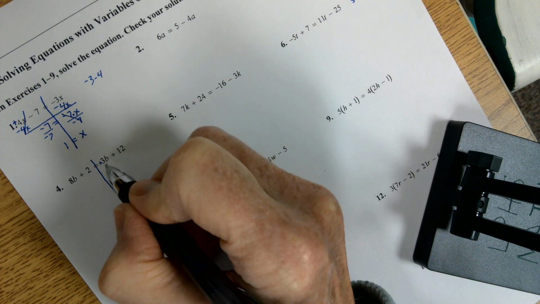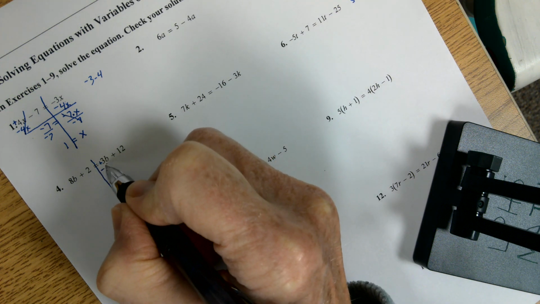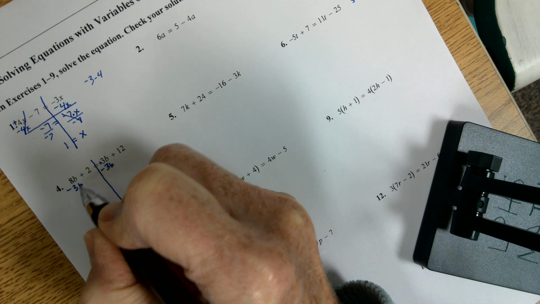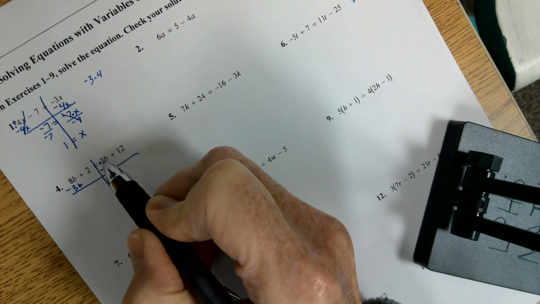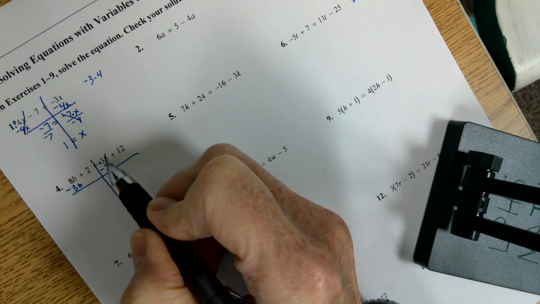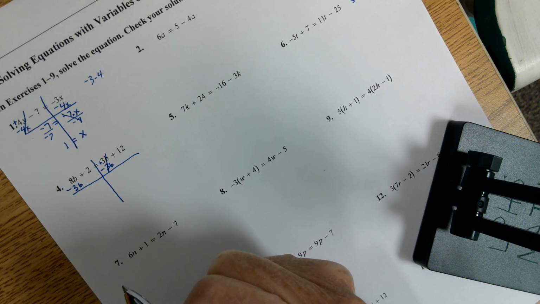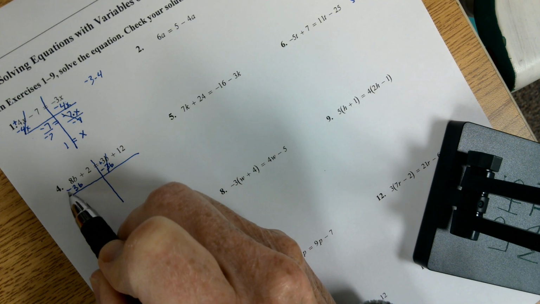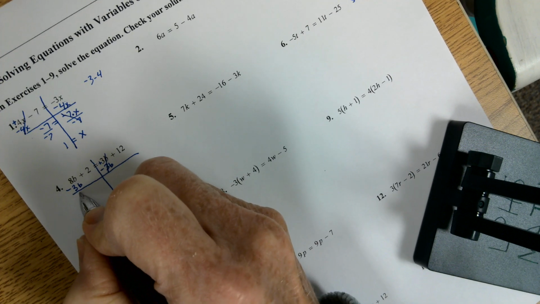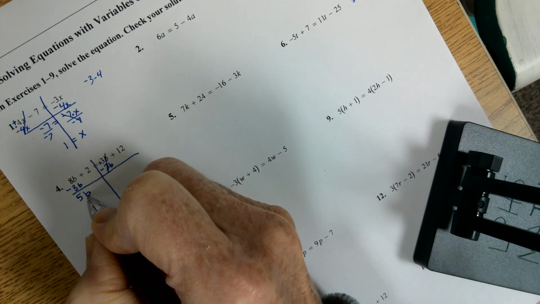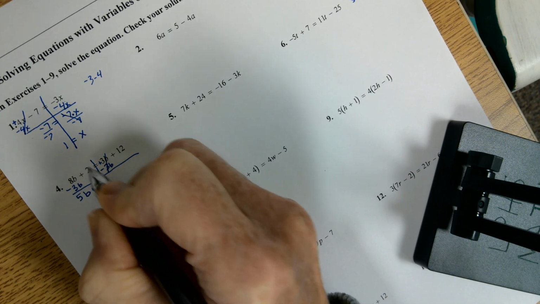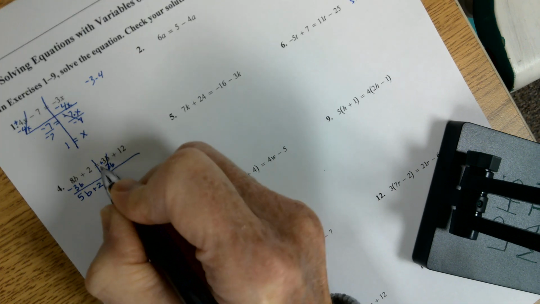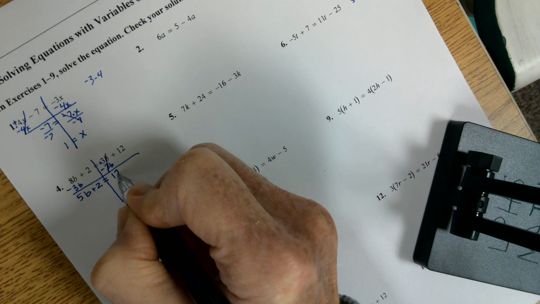To get rid of this, I subtract 3b. Plus 3b, subtract 3b becomes 0 b's. I'm not even going to write it. This is positive 8 b's. Take away 3 b's. I have 5 b's left, plus 2. I still have this 2 on the left side of the equal sign. And then on the right side, I have 12.